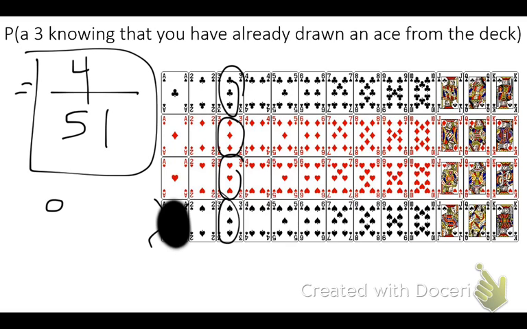So I'm not sure which way this problem is meant to be interpreted. Is it conditional probability, asking what's the probability of getting a 3 if an ace has already been drawn, which would be 0? Or what's the probability of getting a 3 given that you drew an ace, left it out of the deck, and go back to the deck to get another card, which would be 4 out of 51? Your final will not have that discrepancy. This one doesn't have a specific answer, so I'm not sure which interpretation it should be. But like I said, your final will not have the discrepancy where you get a little confused by that.